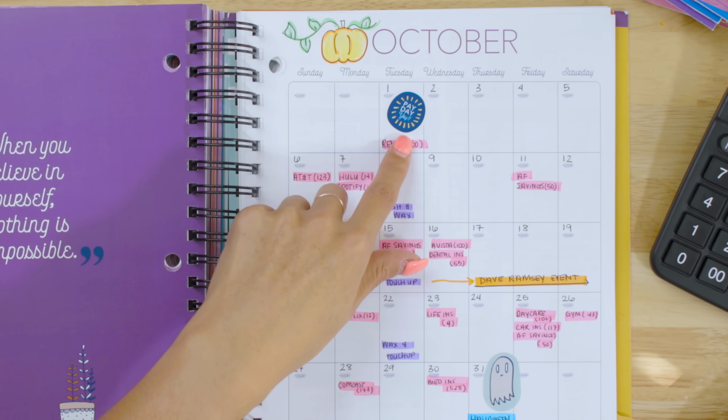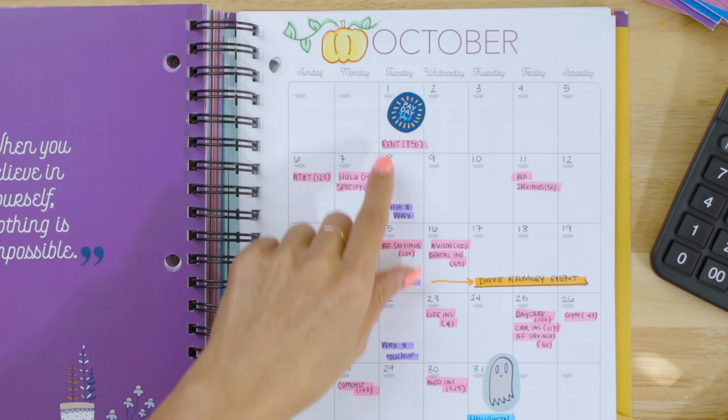Now, usually you want to fill out your budget calendar well before the month actually starts. So for me, I filled out my October budget calendar probably in August, September. So you want to list your paycheck on your calendar. For me, it's on the 1st.